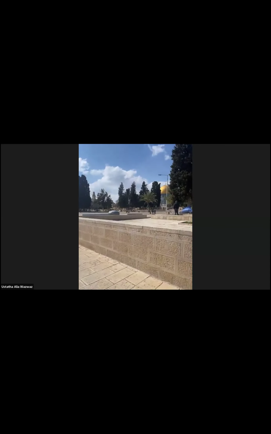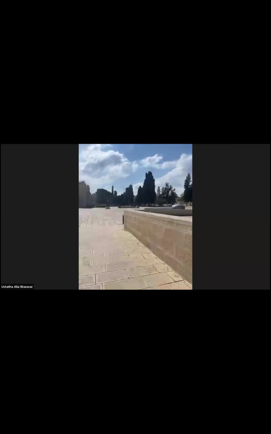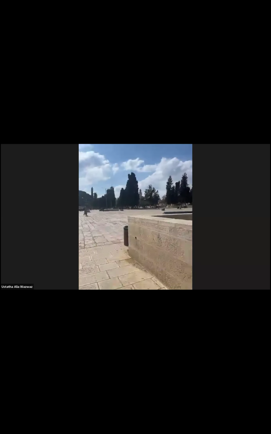There we go. This is al-Musalla. Is it clear? Yeah. Okay. So we're going up right now, going back to al-Masjid al-Qubbat al-Sakhra or Musalla Qubbat al-Sakhra.